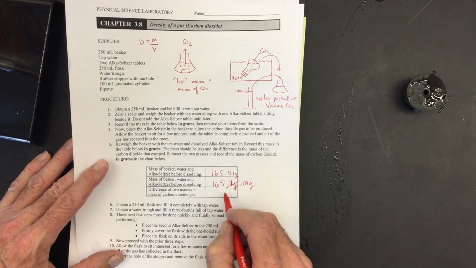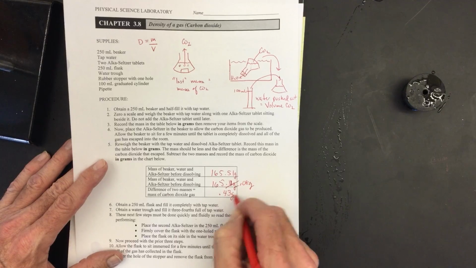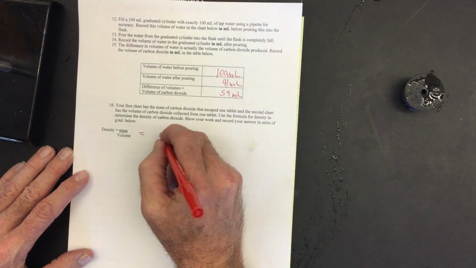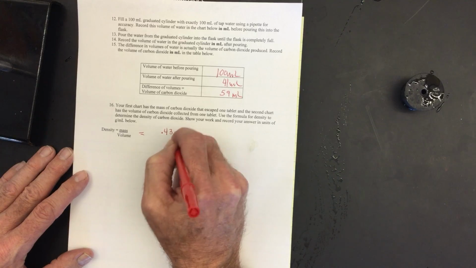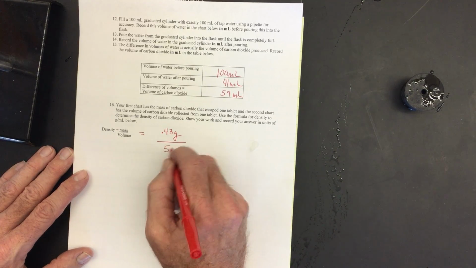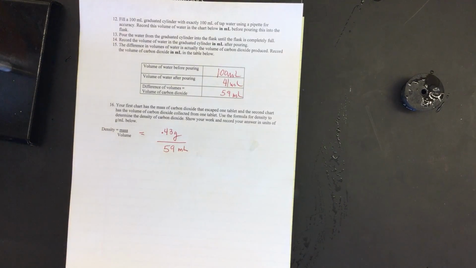The difference of that is going to be 0.43 grams. That's our mass. So our mass is 0.43 grams divided by 59 milliliters. And from this, we should be able to get the density.